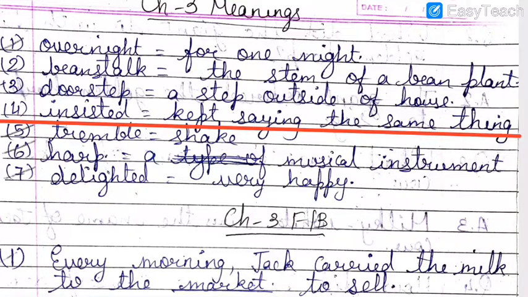So when you keep saying the same thing again and again, you demand the same thing again and again. For example, if you want any toy, you insist your father, you insist your daddy to bring it for you, right? You say, father, I want this toy, I want this toy. You repeat the same thing. So that is called to insist something for. Okay, so insisted, kept saying the same thing.